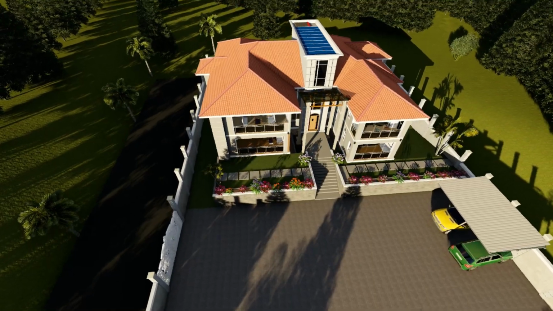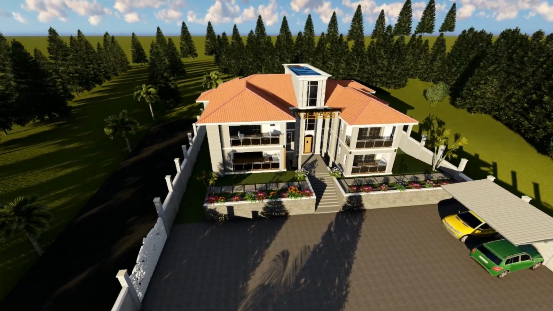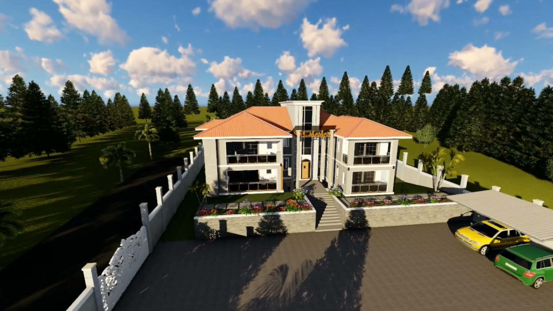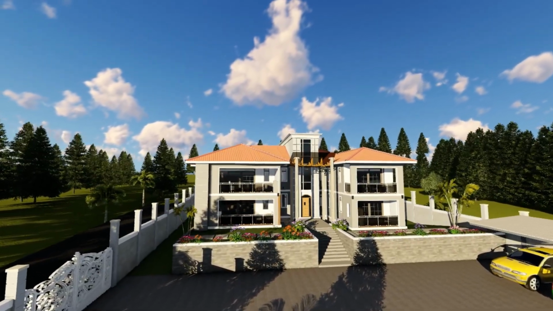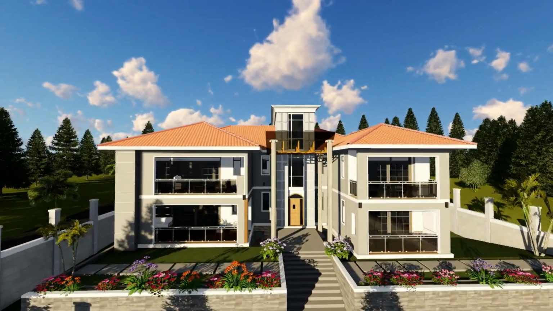So I would like you to stay tuned because we are going to break down all the materials that we used, right from the substructure, which consists of the foundation of the structure and the ground floor slab. Then we have the superstructure where we are going to see the block work, the first floor suspended slab, and the roofing phase. So stay tuned and follow to the end.